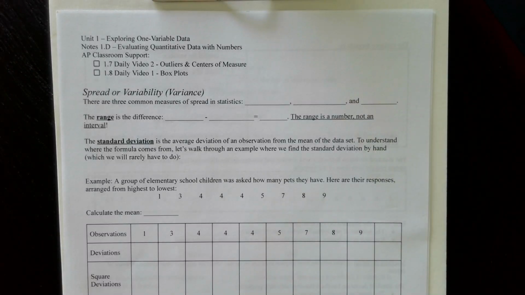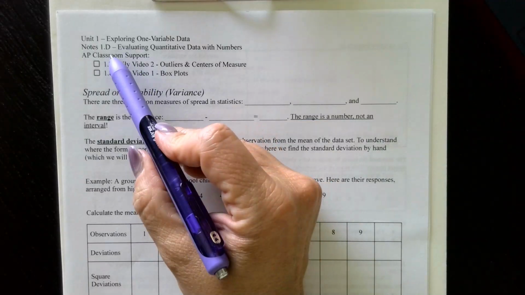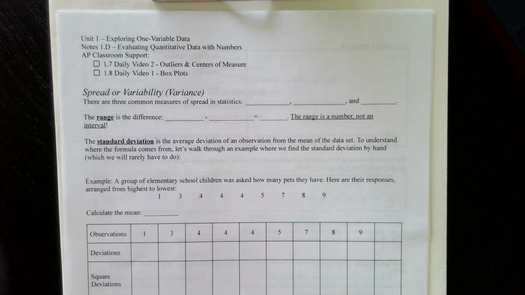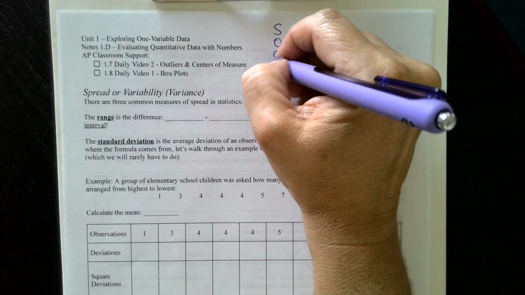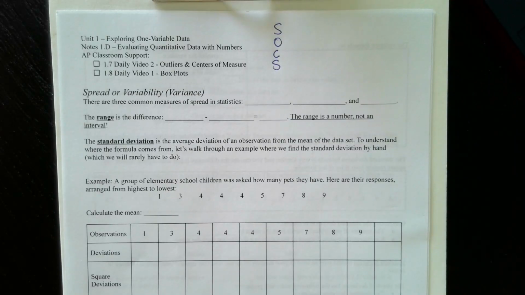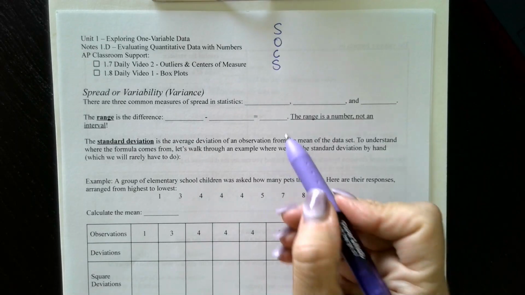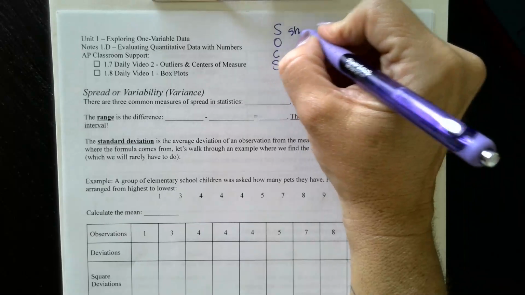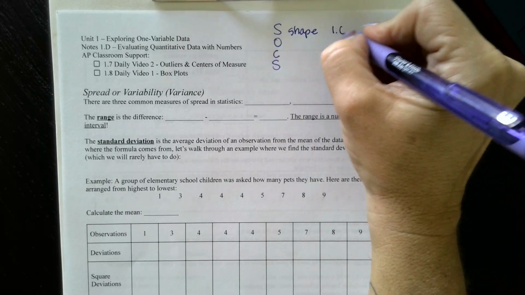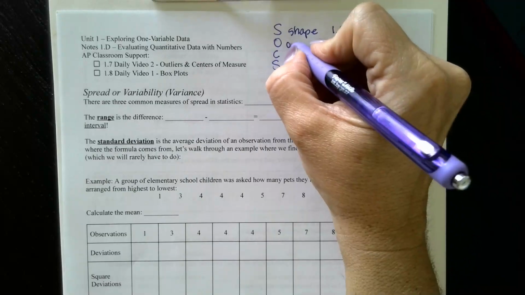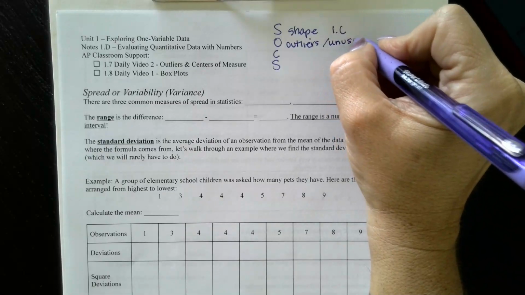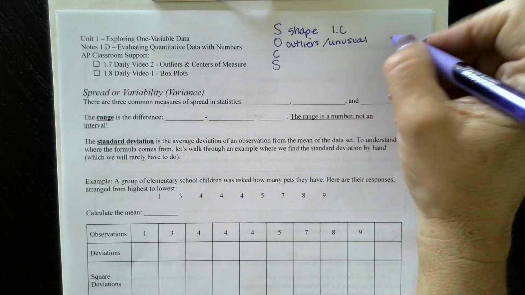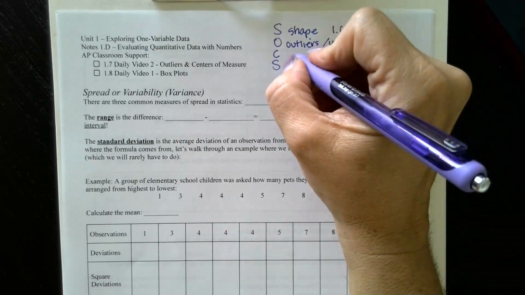All right, y'all, we are continuing on. This is notes 1D, and this is kind of a continuation of the last lesson. If you remember in the last lesson, we were talking about describing what our distribution looks like, and we use this acronym SOCS. This first one was shape, and we did this in video 1C. And then this is outliers, and also with outliers is anything unusual. We hit on this a little bit in 1C as well.